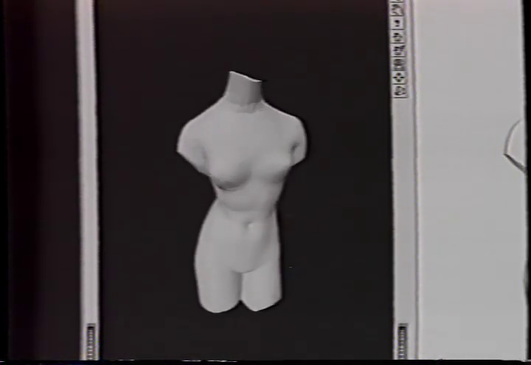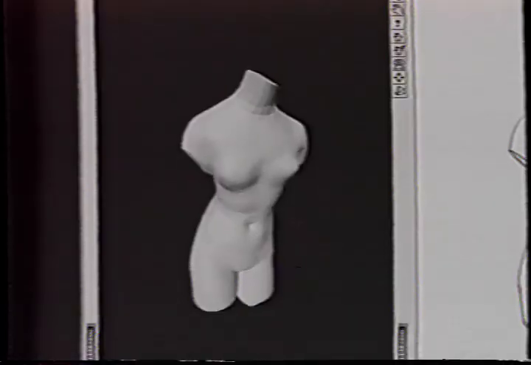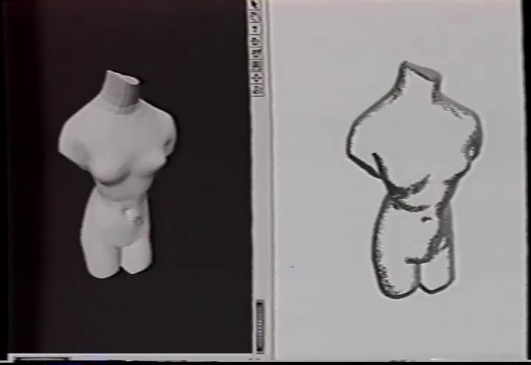In this video, we demonstrate a new technique for creating non-photorealistic renderings of 3D models at interactive frame rates. We first show a traditional rendering of a model of a torso. On the right, we demonstrate the same model rendered by our system.